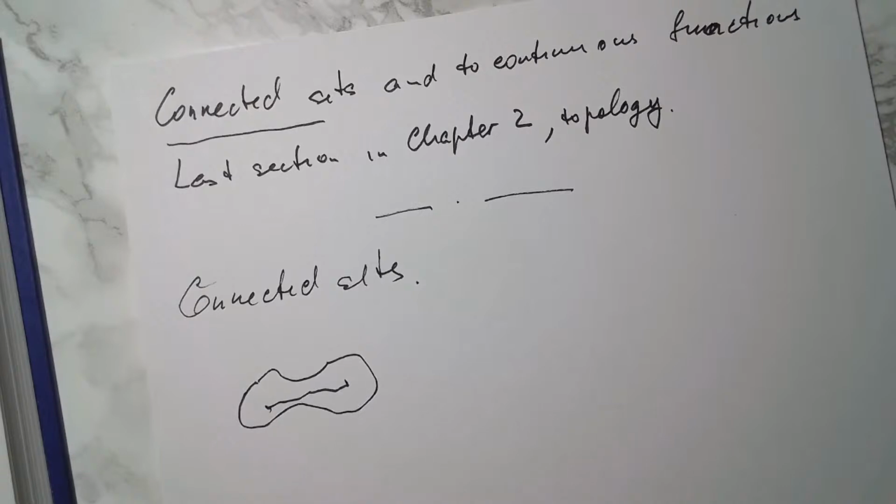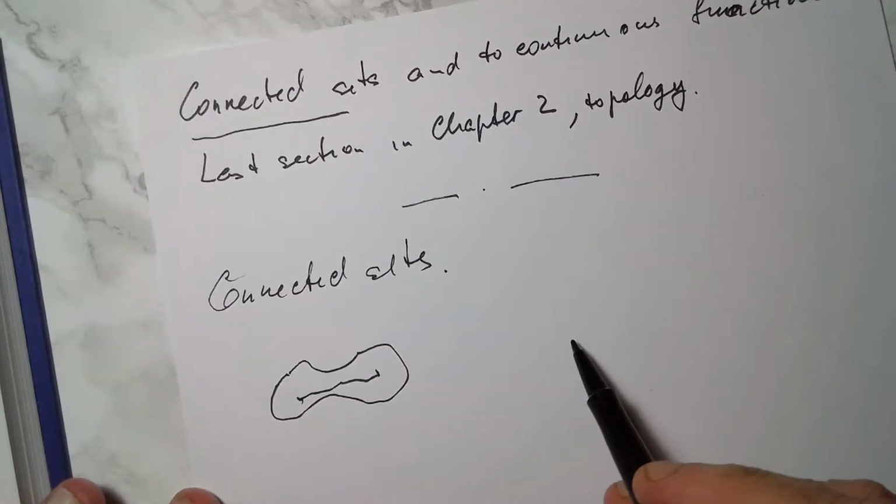And this line is continuous. It's kind of a contradiction in terms because I already defined continuity. So now I'm talking about connected sets, and in chapter 2, we haven't defined continuity yet. So I'm just committing this intuitive abstraction.